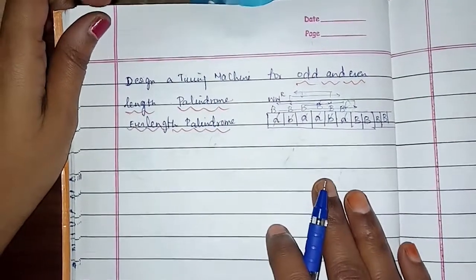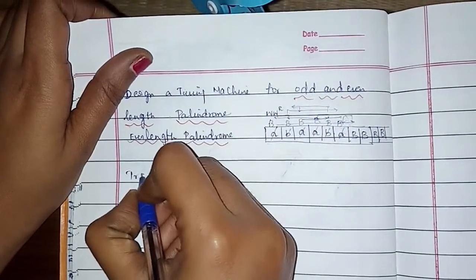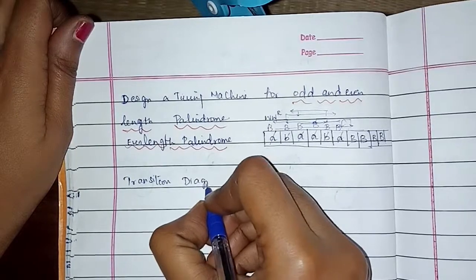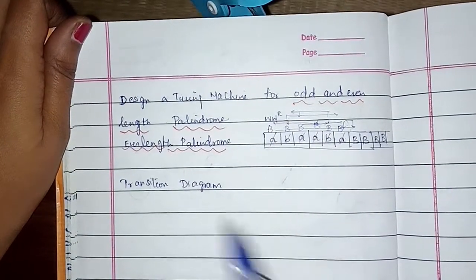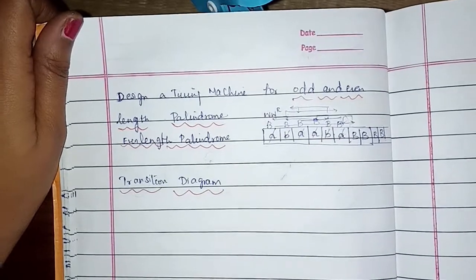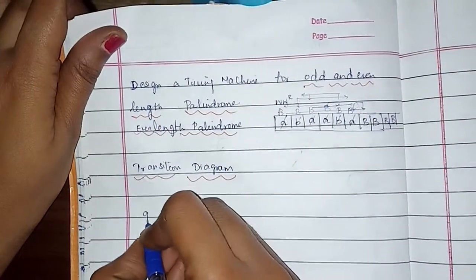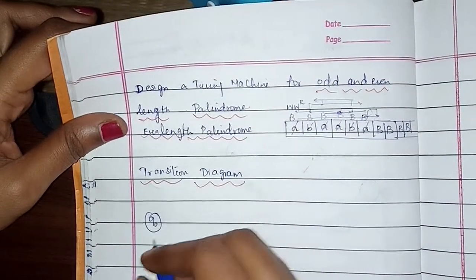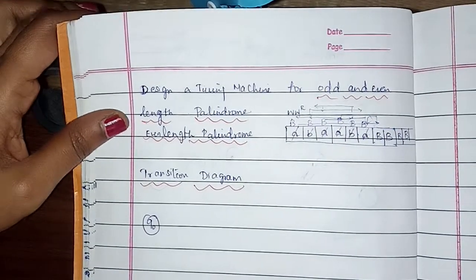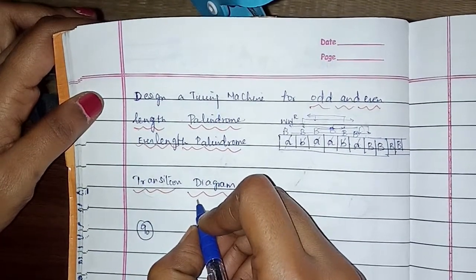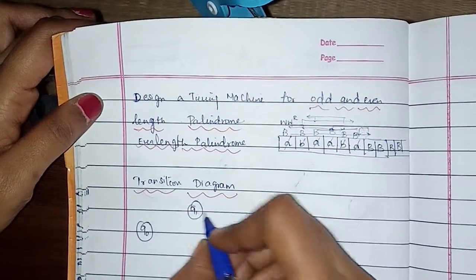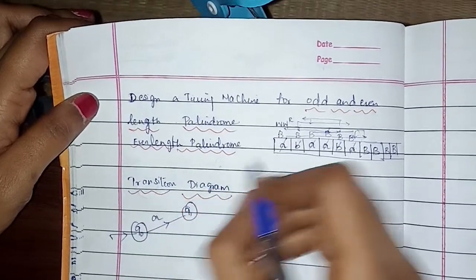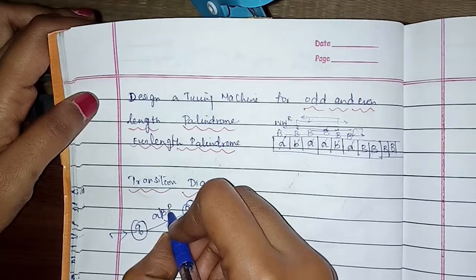So for this we'll draw the transition diagram for the even length palindrome. Q0 is my starting state, and after that we have Q1. When I see A, A is converted to B and it goes to the right side.